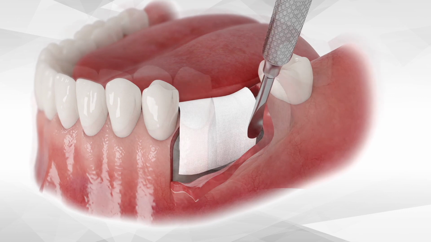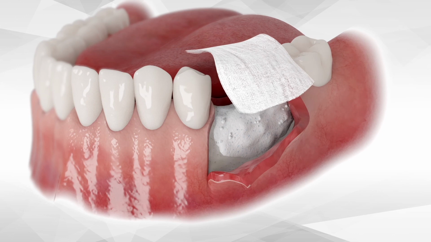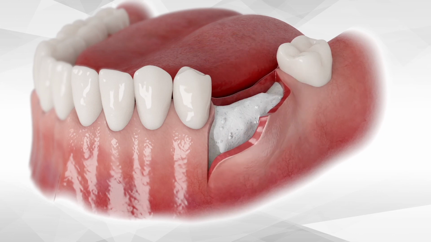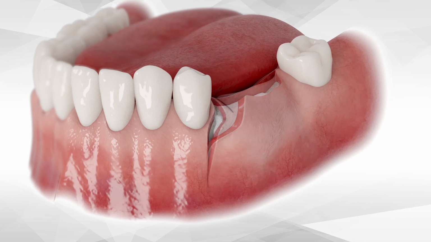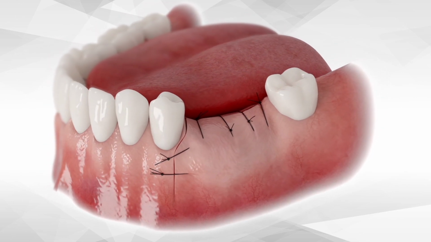Once compaction of the graft is done, remove the gauze and proceed with soft tissue closure by stretching the mesial corner and securing it with a suture. Then the distal corner is secured, then the middle part, followed by additional sutures as is needed, and finally the vertical incision should be sutured. No periosteal release incisions are performed, the flap should be under tension.